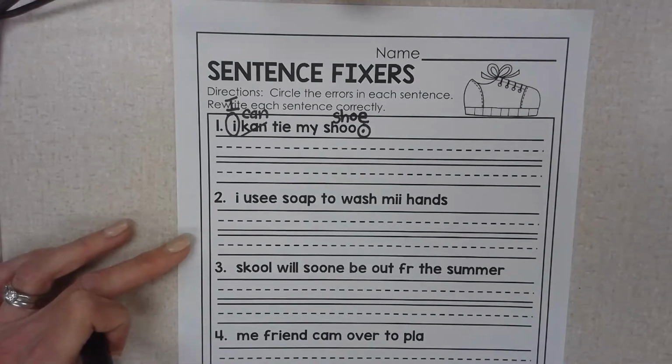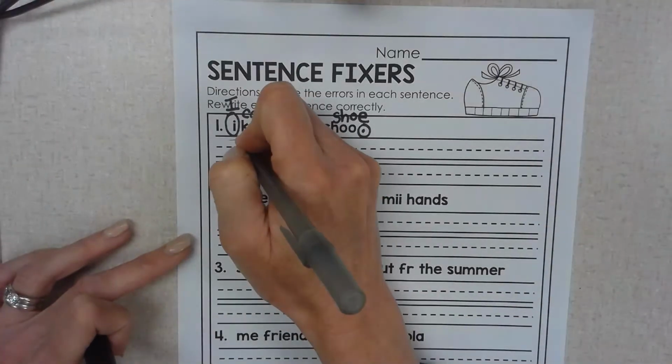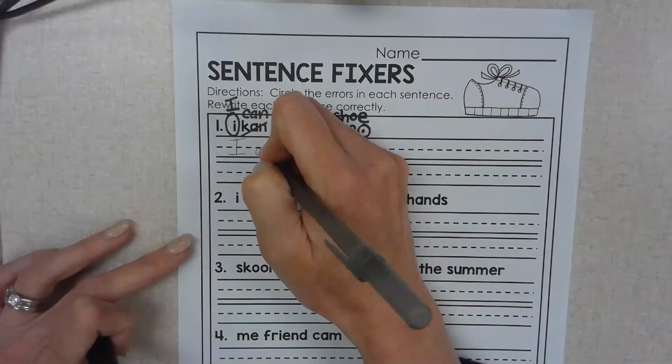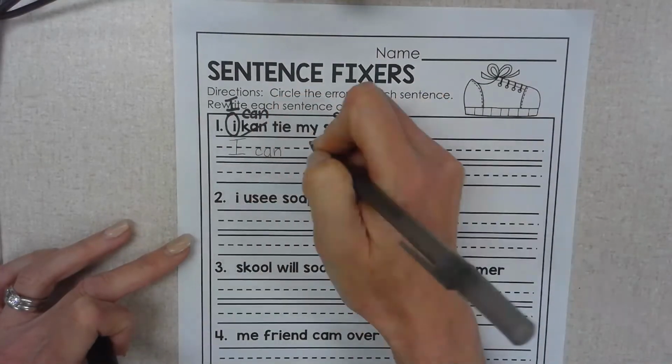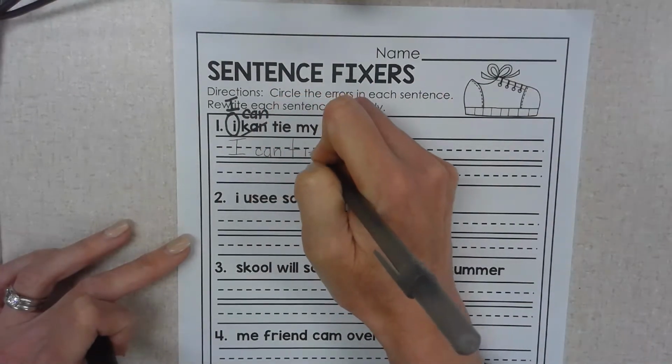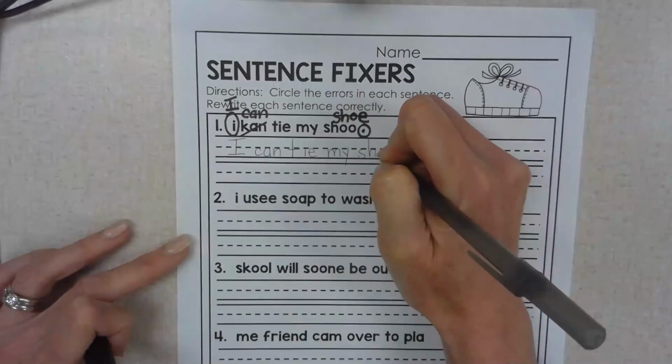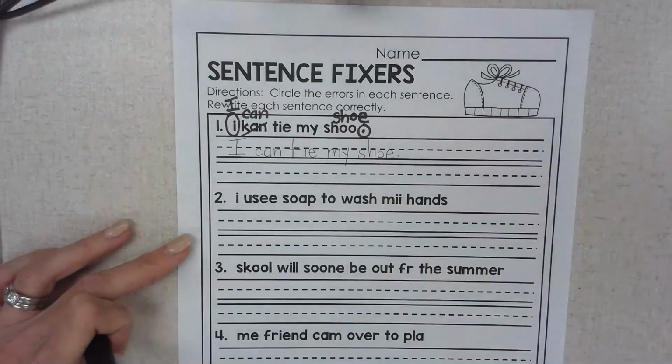And now what I have to do is go back through. I'm writing in pen just so you can see it better. Sometimes pencil doesn't always show up very well on the camera. I'm just rewriting my sentence with my proper corrections, and that's how that sentence should have been written.